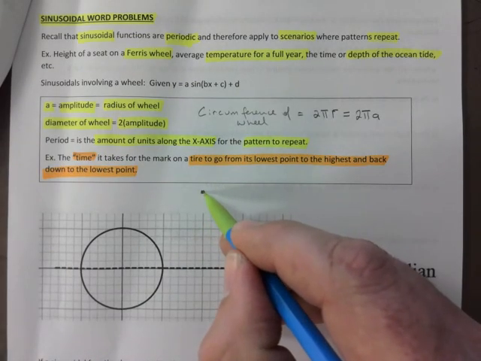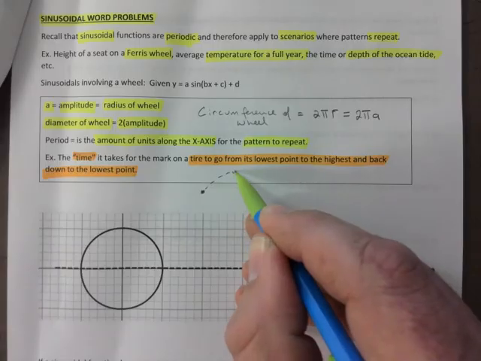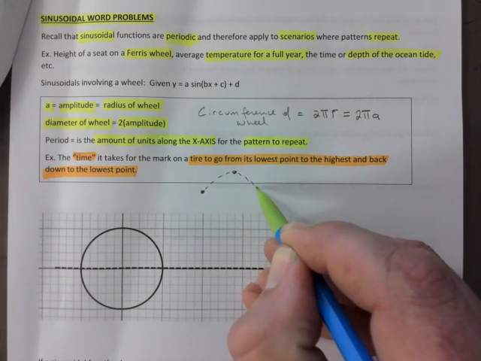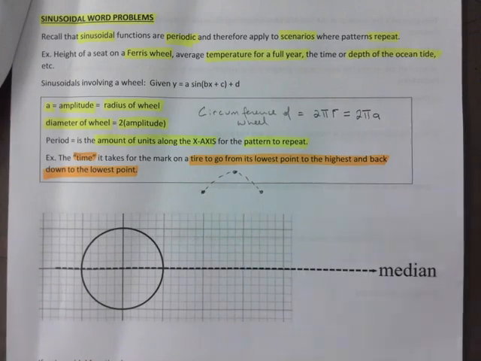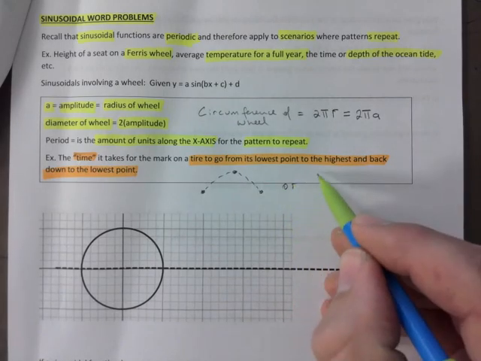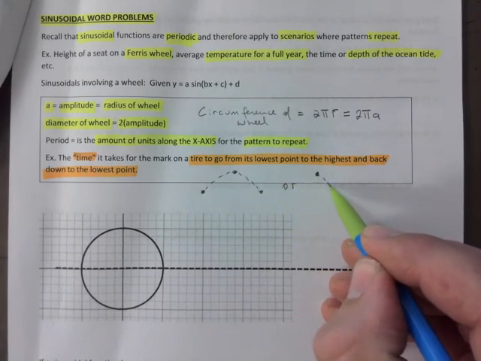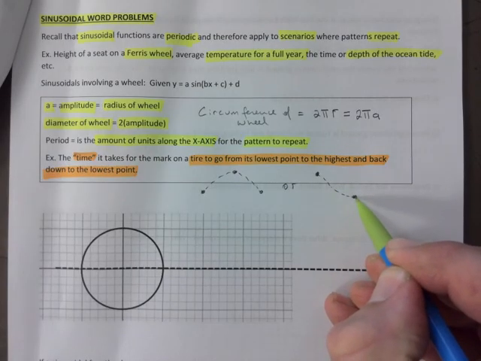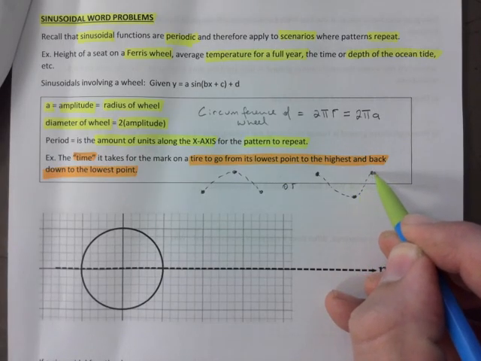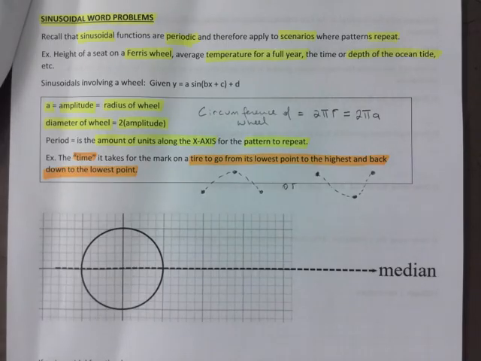So you go from the lowest to the highest, then back, that's a full cycle right there. If you come back to where you started, or you could start up high, get to the lowest, and then back to the highest, that would also be a full cycle. That's a period, right?